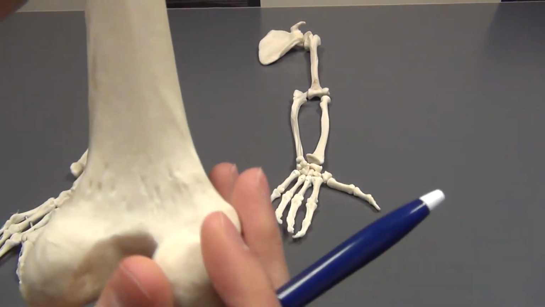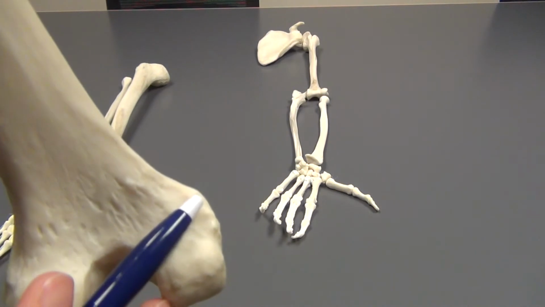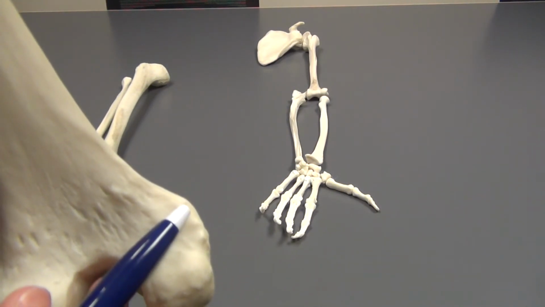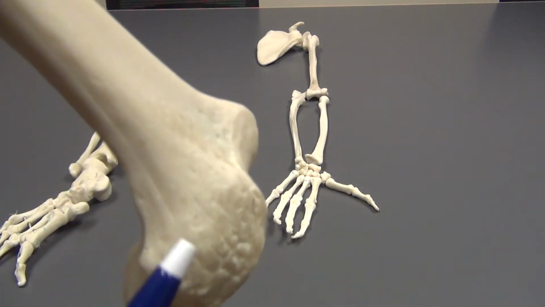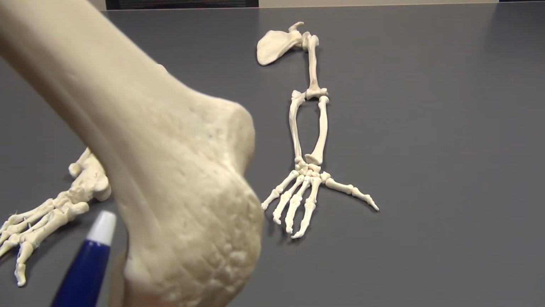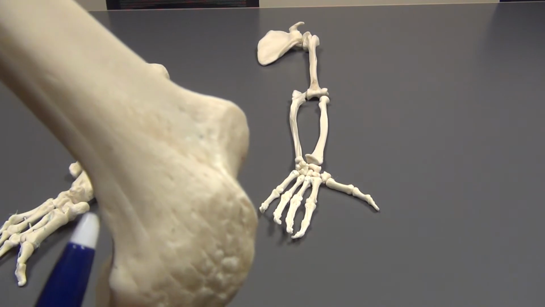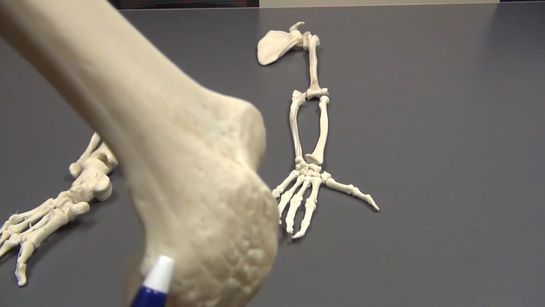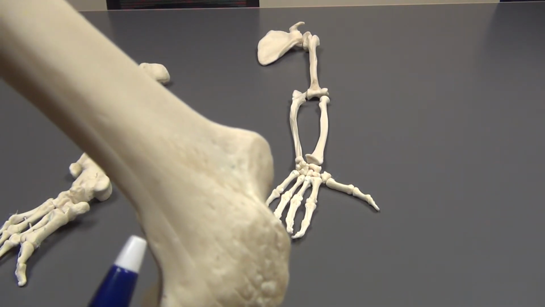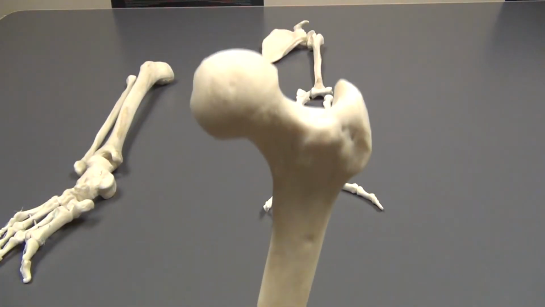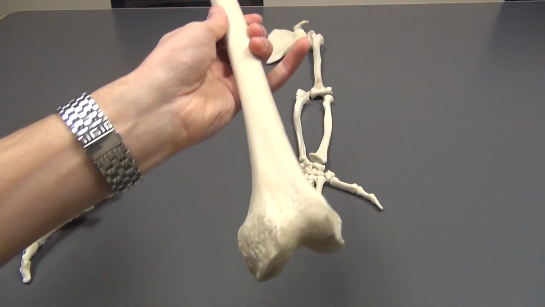So this bump right here, that's the medial epicondyle, while this bump right here at the edge, I don't know if you can see, yep, there you go, it's more obvious. That is the adductor tubercle. Medial side, medial epicondyle, adductor tubercle. The adductor tubercle is more proximal on the femur. So that's it. That's the femur.